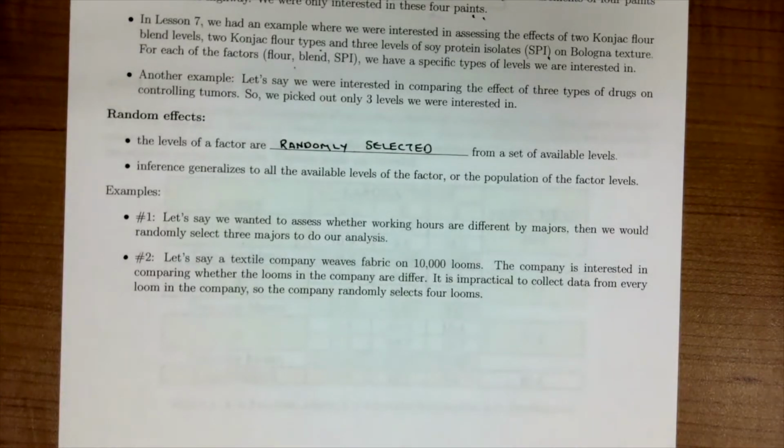Okay. Another example could be a textile company weaves fabric on 10,000 looms. So this company has 10,000 looms where they do their fabric. The company is interested in comparing whether the looms are different in the company, and it's impractical to go to all 10,000 looms and sample and compare if the looms are different. So a better way is, out of those 10,000, we're going to randomly select 4 and we're going to do our analysis on those 4.